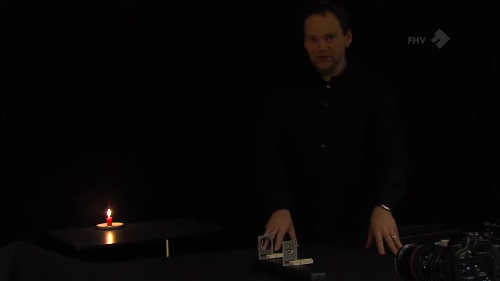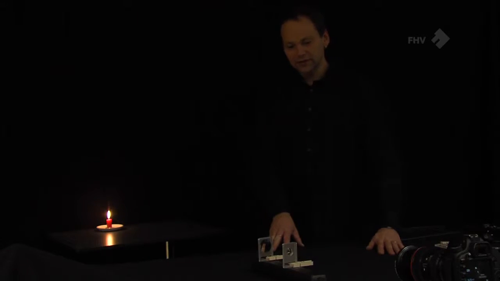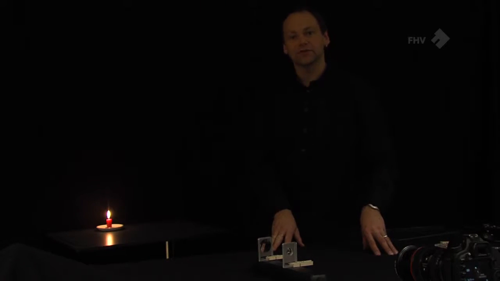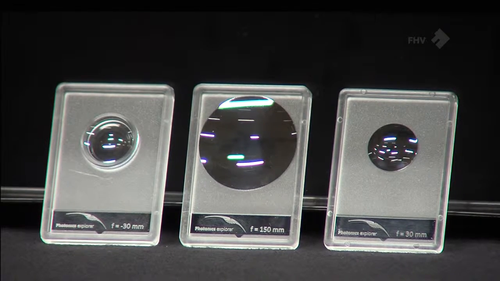In this second part, we'll perform experiments related to telescopes and telescope setups. The aim is to construct a Galilean and a Keplerian telescope in a very simple manner. In the case, you'll find three lenses: the 150mm convex, the 30mm biconvex, and the -30mm concave lens.